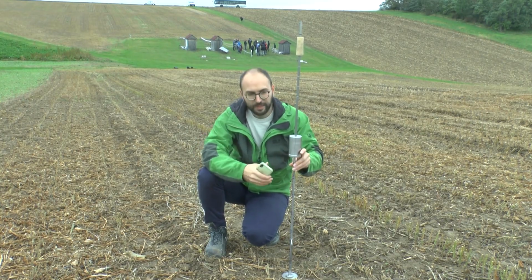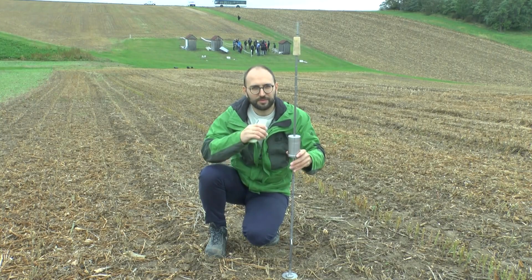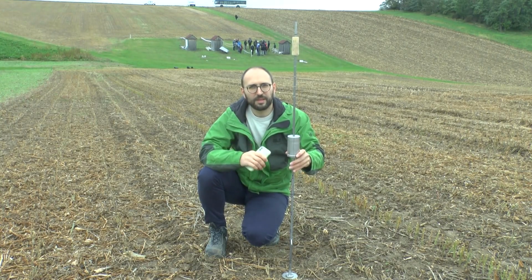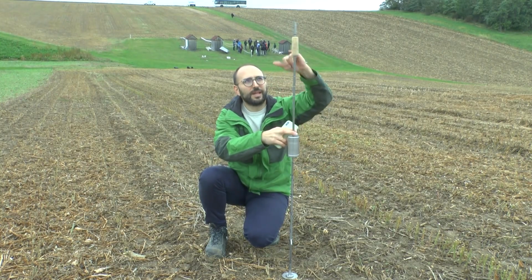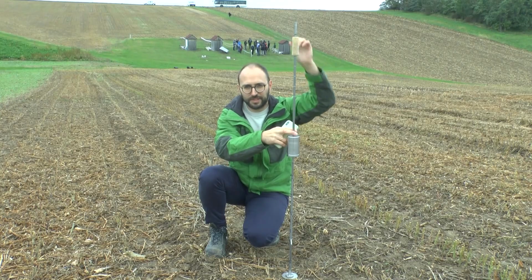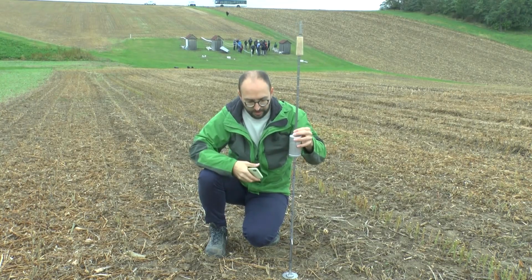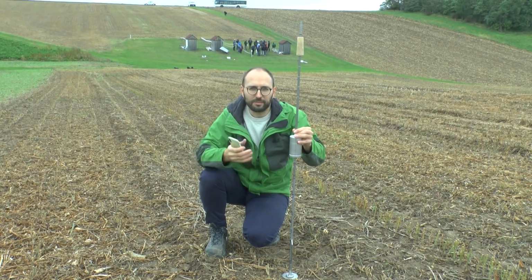If the soil is very compacted, like here, and you have too small penetration depths, it takes too long, you can also increase the falling height, for example to 45-50 centimeters. This is how you measure. Good luck for your measurements.